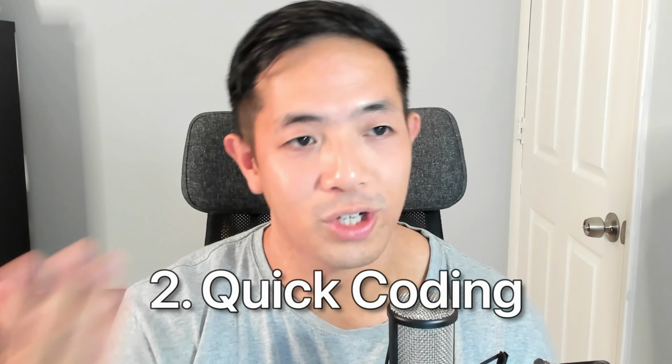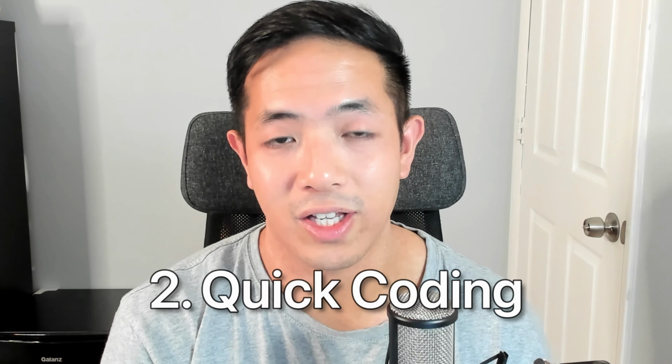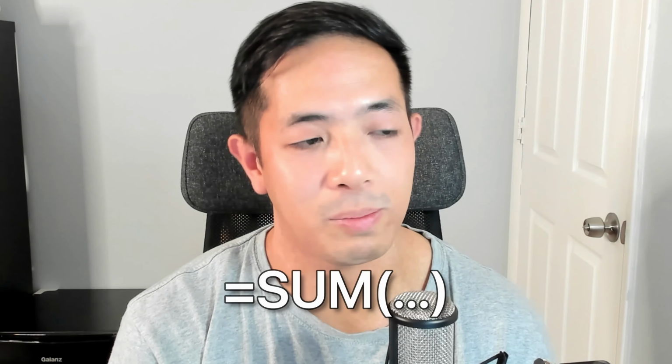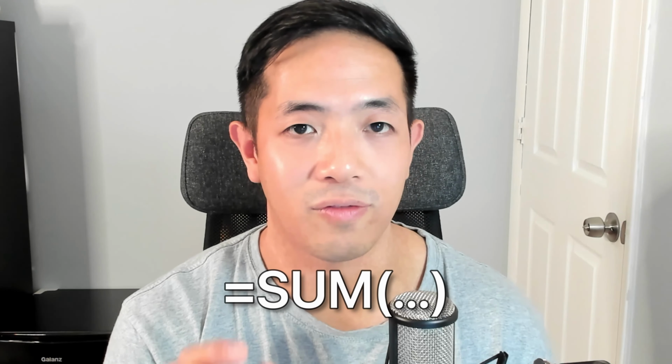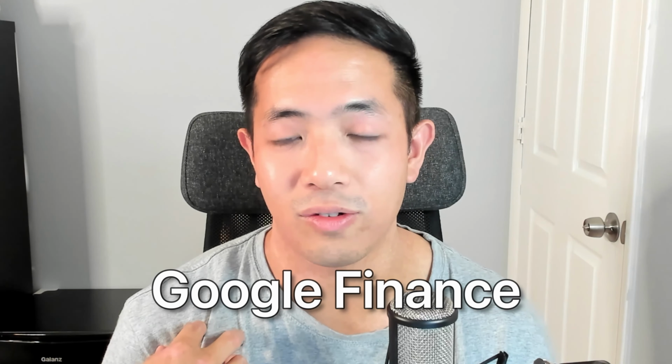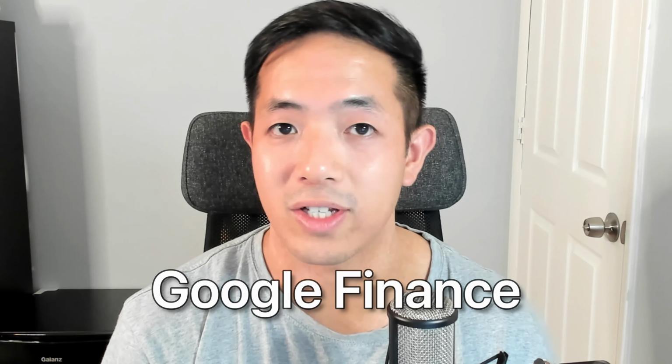Second, it's quick coding. Once you open up the tab, you can start doing some calculations. Google Sheets has a bunch of built-in functions that you can already use to start processing your data. For example, the sum function is a common way that people use to do a sum on a set of data. And for me, I like to use the Google Finance functions to get stock prices.